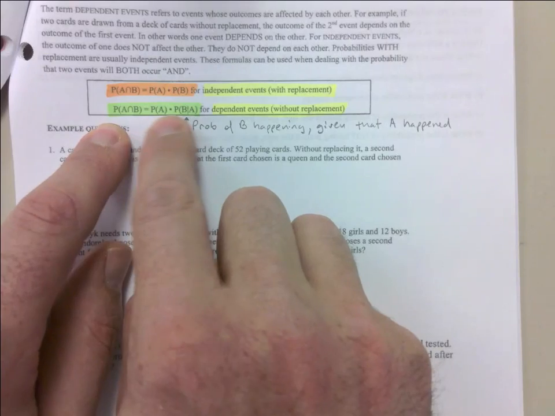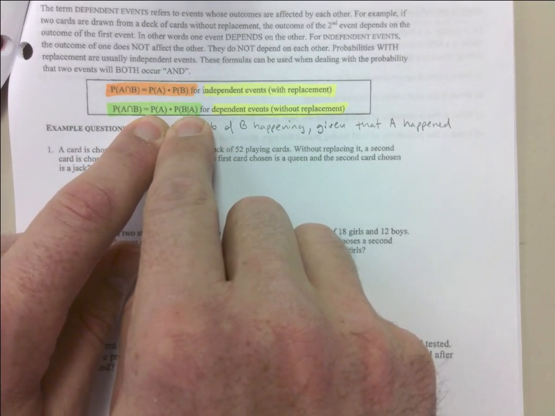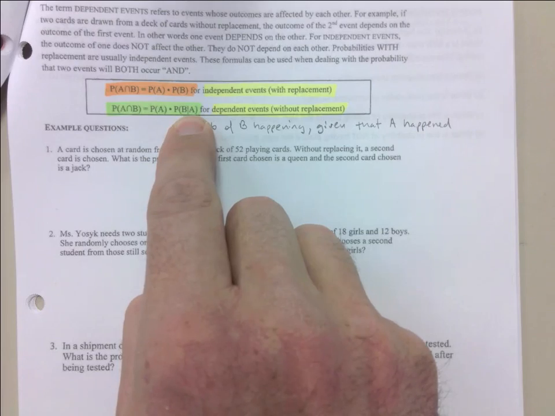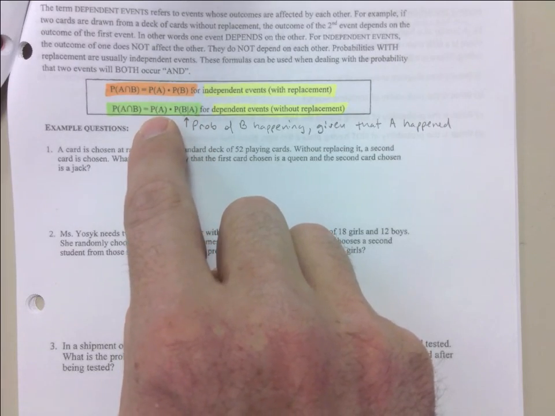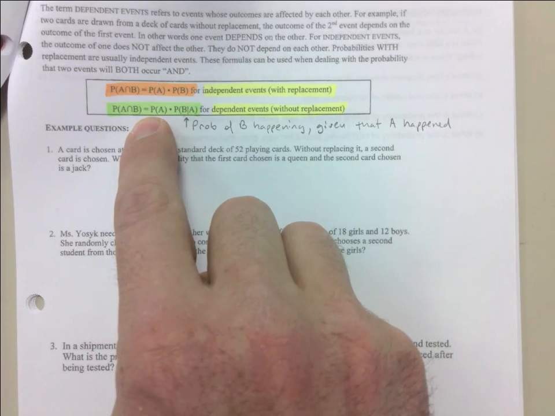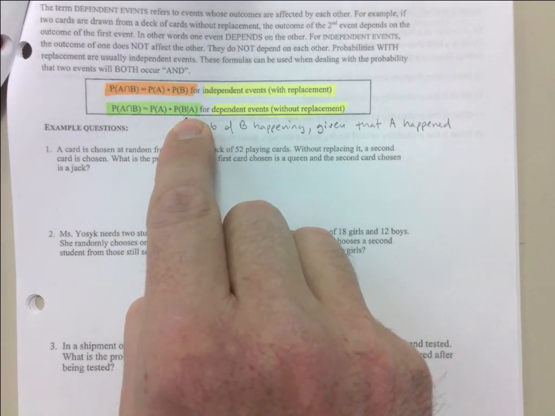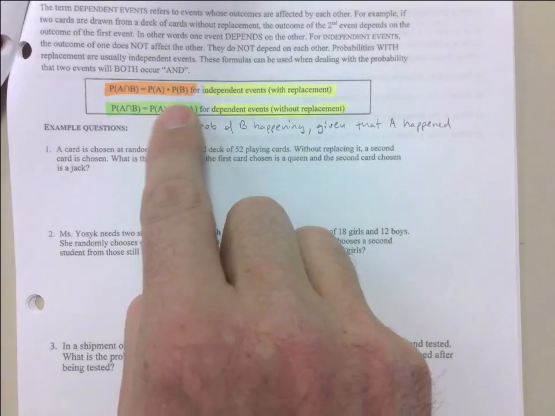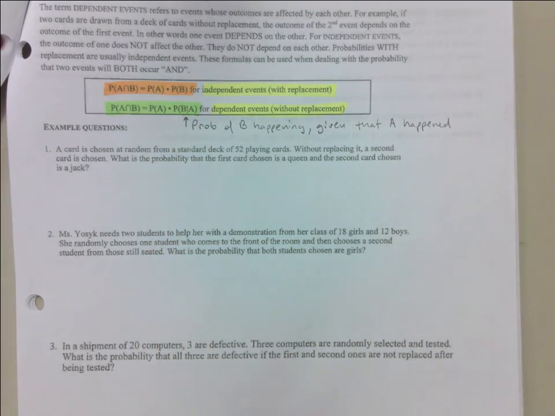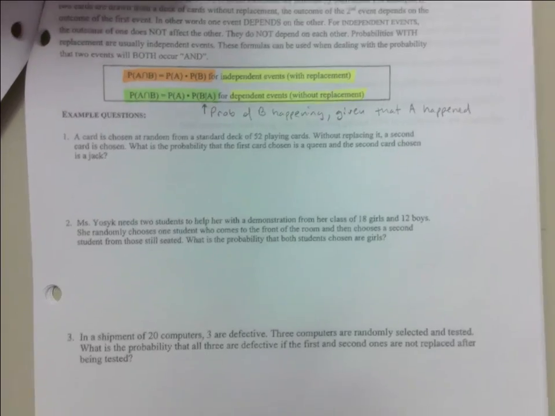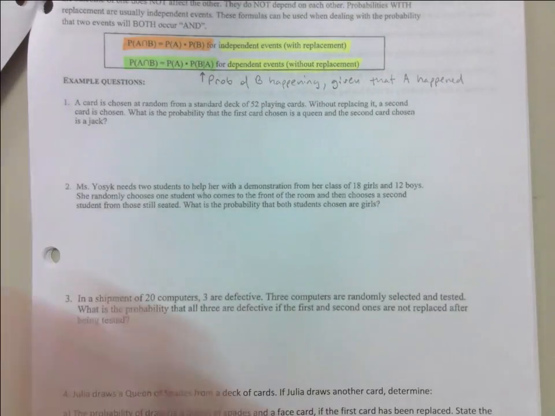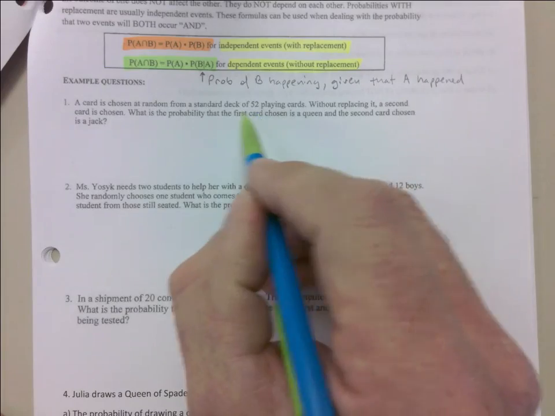But this one would be a cards event or marbles event where you're not replacing things. So you have to consider what happened first. You have to look back. It's like what happened first, because it's going to affect what happens next. I know it's annoying, but you need to. I want you to understand the notation if it ever shows up. So here we go. Let's just go over this, and then we'll do some more stuff.